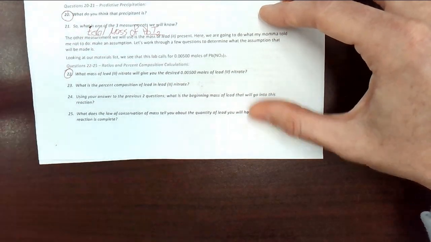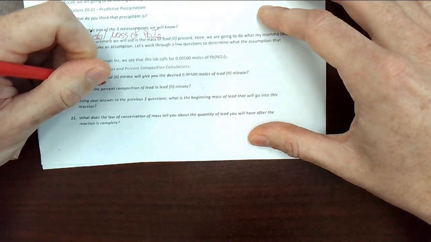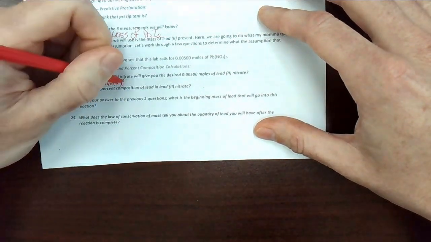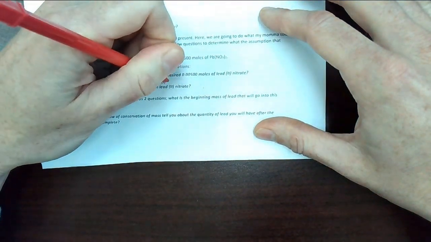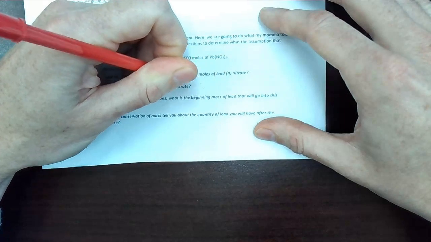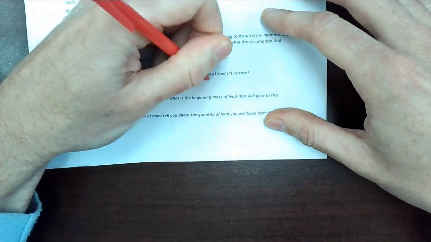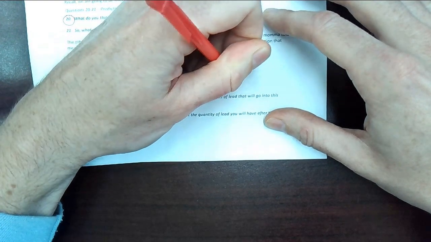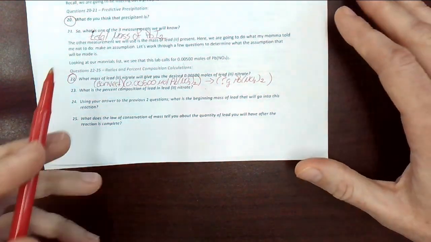So I'm going to let you do this. This is a conversion question. So remember, we need to convert. I'll start you out here. So convert, and then we're going to take what we know. I want 0.00500 moles of PbNO3. So that's what I have. I want to take that and convert it into grams of PbNO3. Okay, so then you would go on about that here.